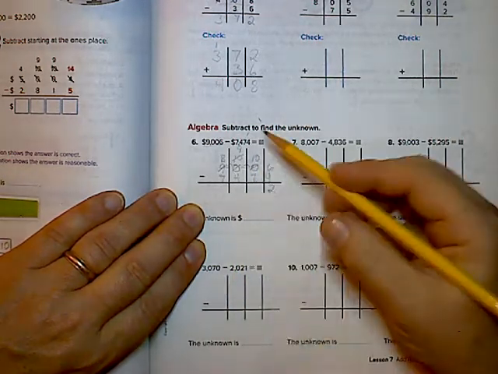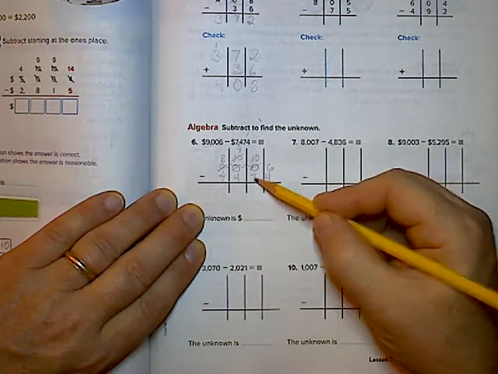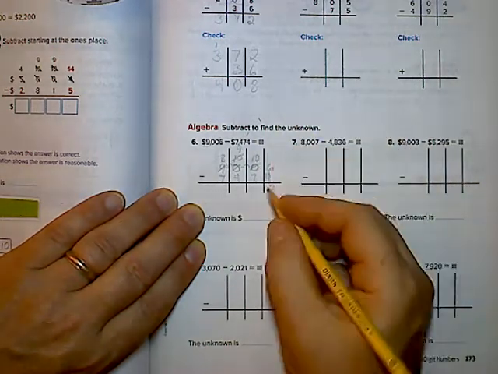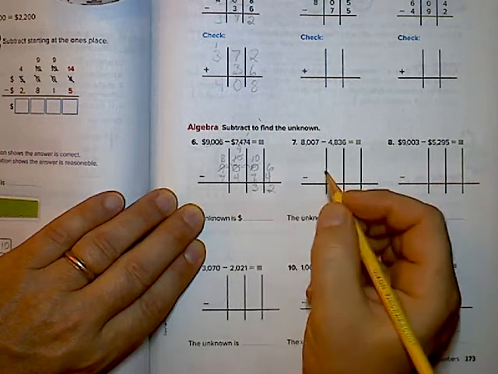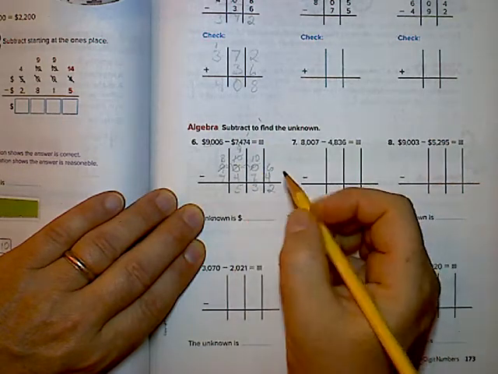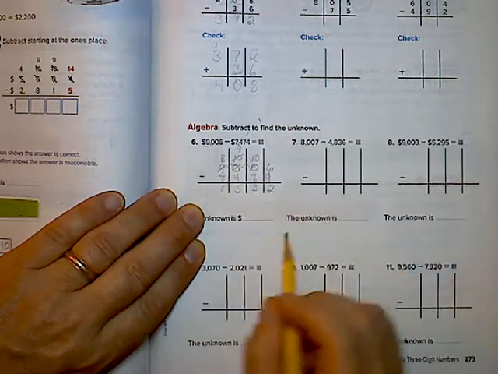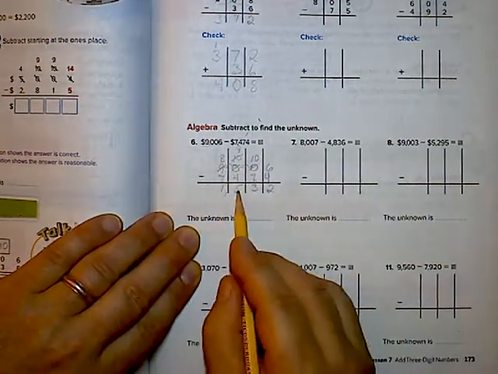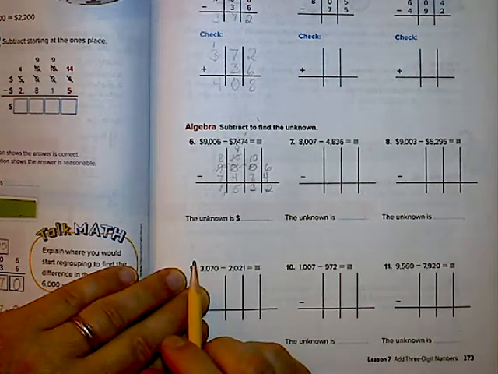Now I can go ahead and subtract. Because 10 minus 7, yep, 7 is smaller than 10, is 3. And 9 minus 4 is 5. And 8 minus 7 is 1. So 1,532 should be my answer.